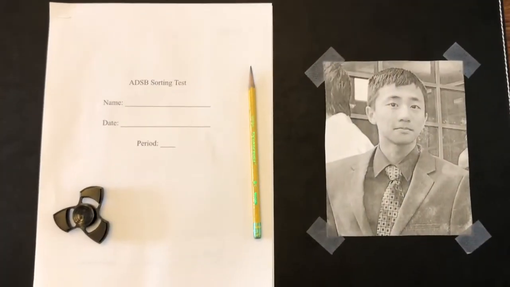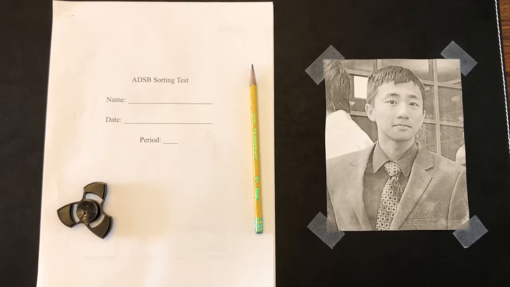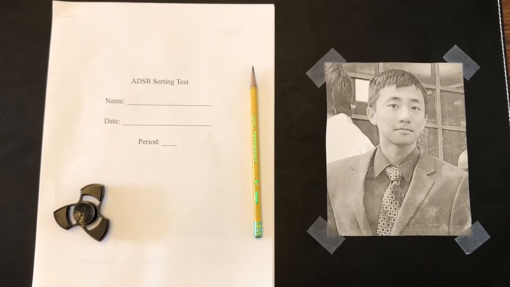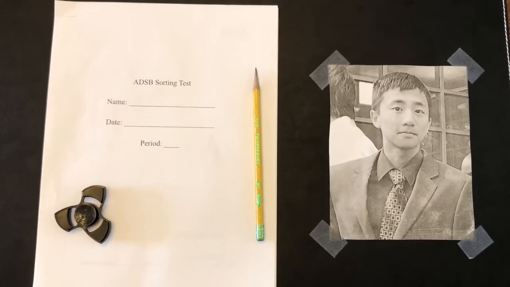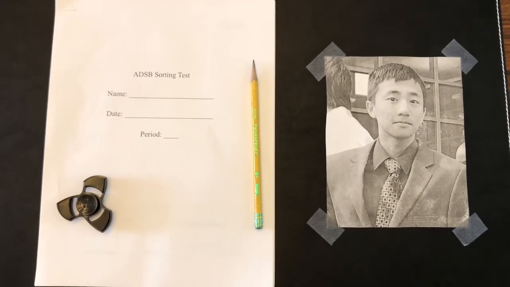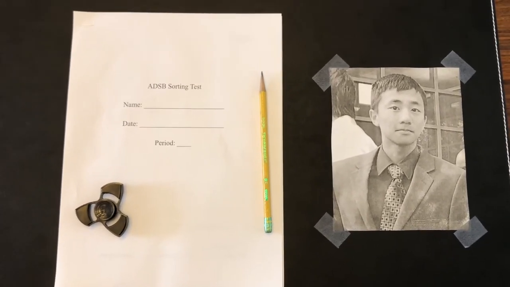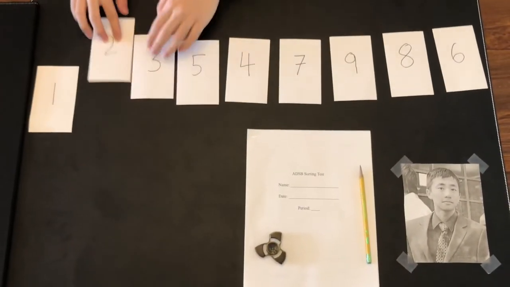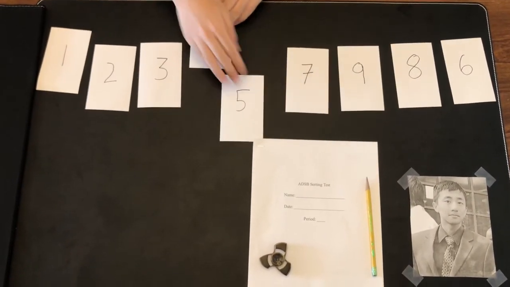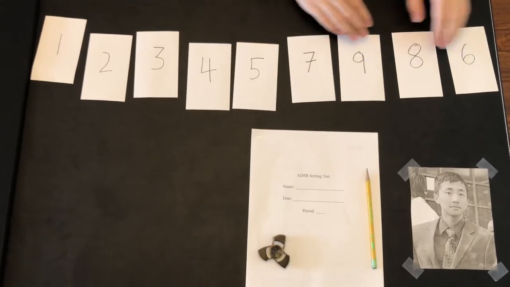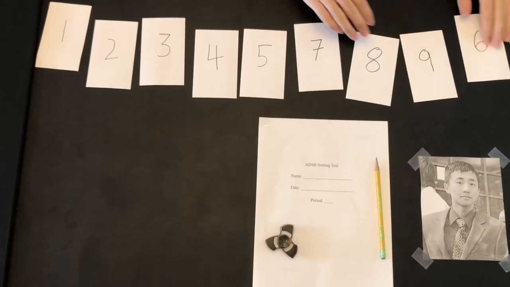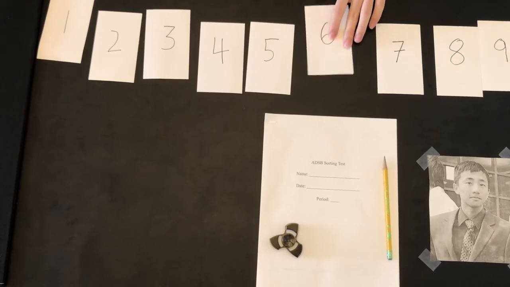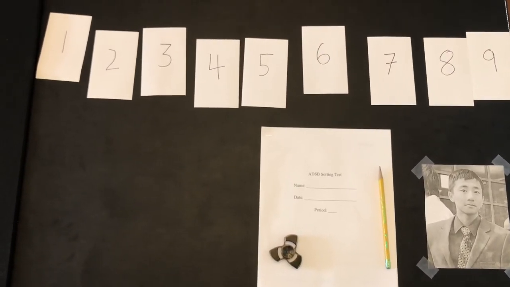Great, now I have everything I need to take my test. Wait, name? What's that? We never learned that in school. Maybe I can use a sorting method to help me figure out what name is. What should I do now?